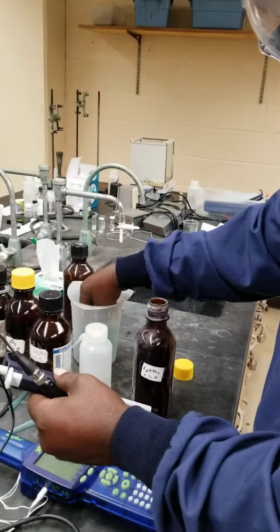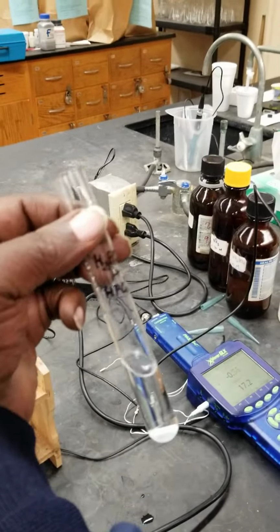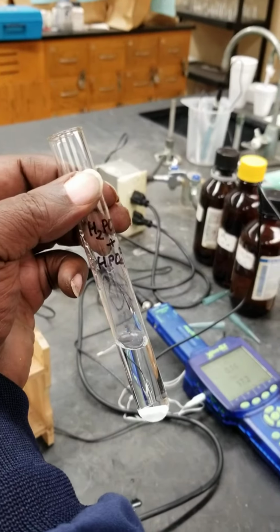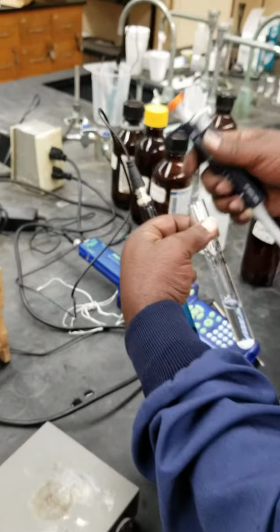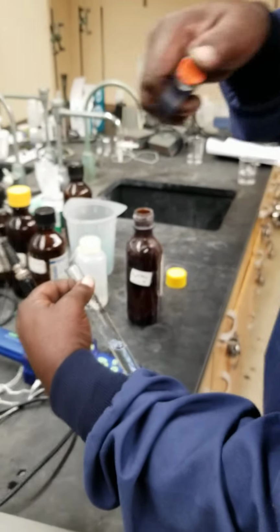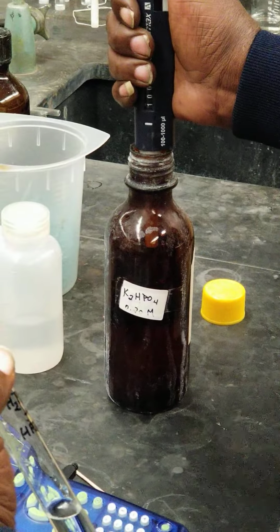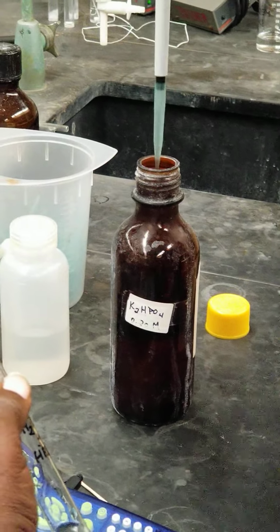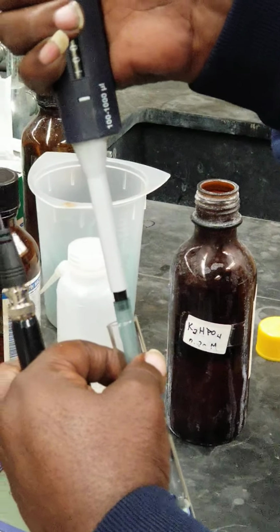Change the pipette tip. H2H1. So now I'm adding the H1. One.